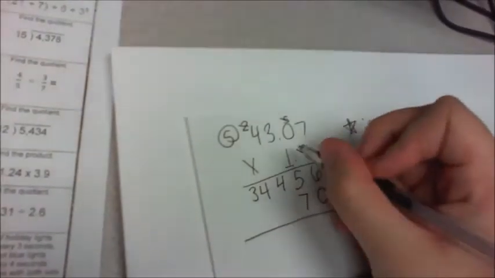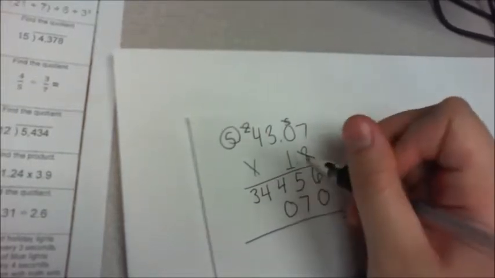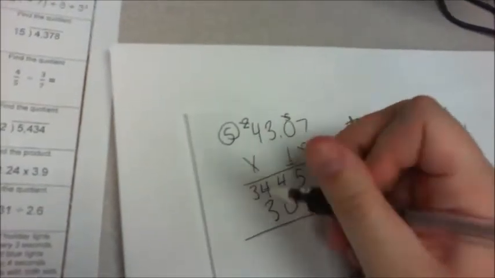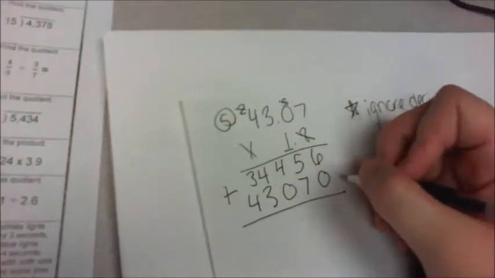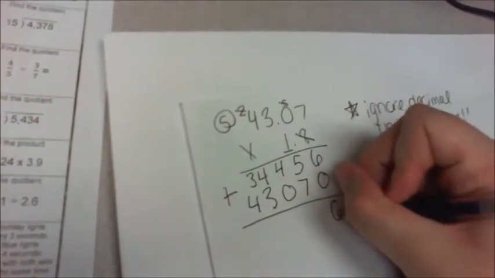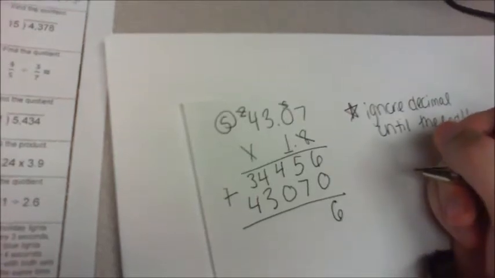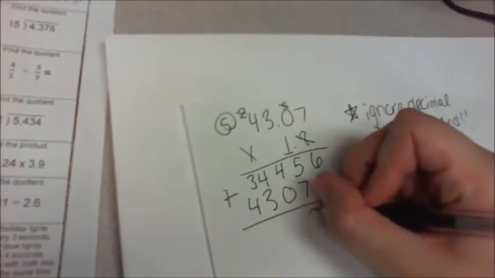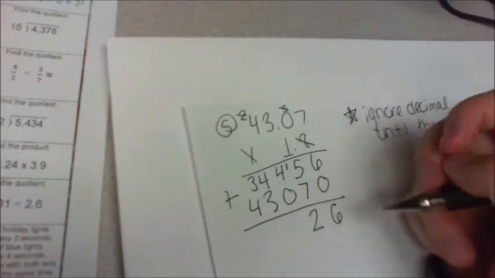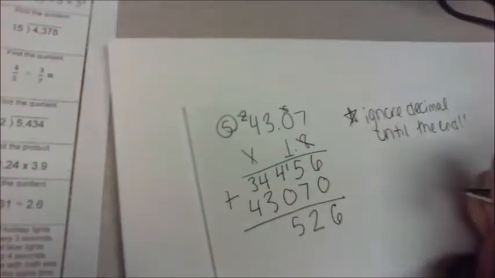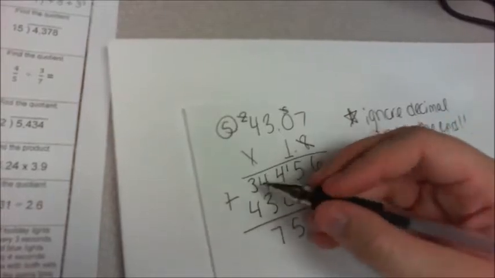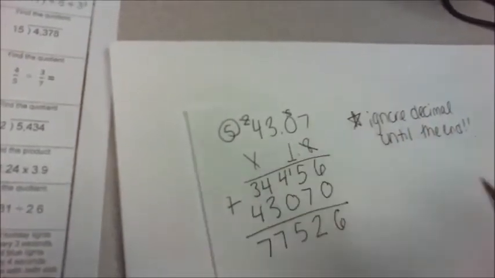1 times 7 is 7. 1 times 0 is 0. 1 times 3 is 3. 1 times 4 is 4. Let's add these up. 6 plus 0 is 6. 7 plus 5 is 12. 4 plus 1 is 5. 4 plus 3 is 7. 3 plus 4 is 7.